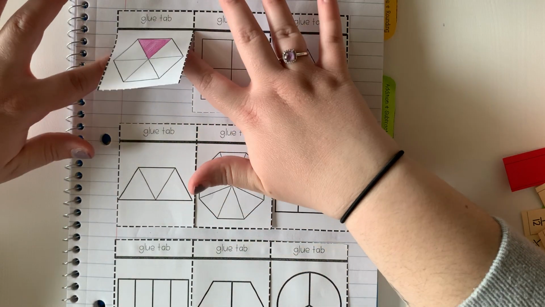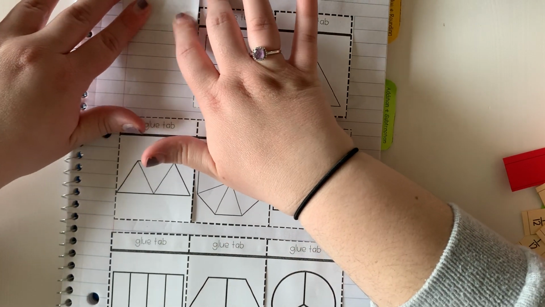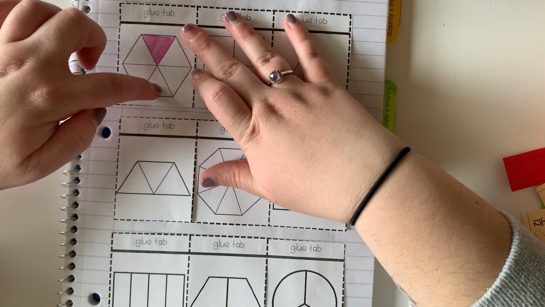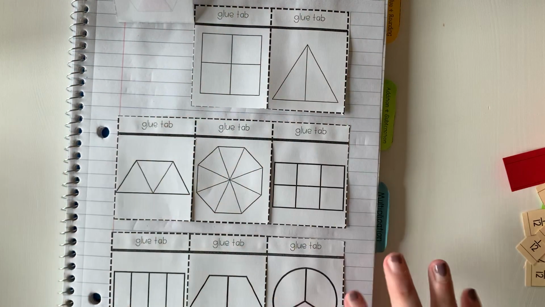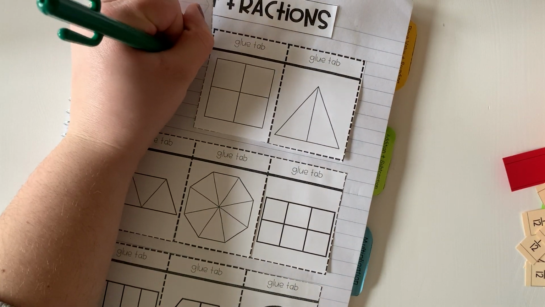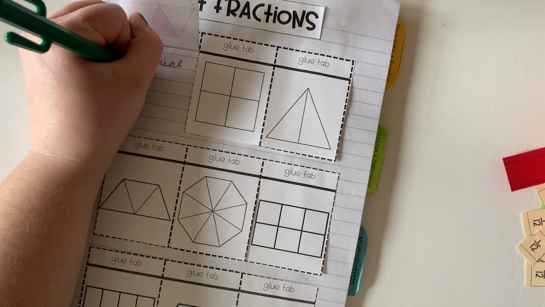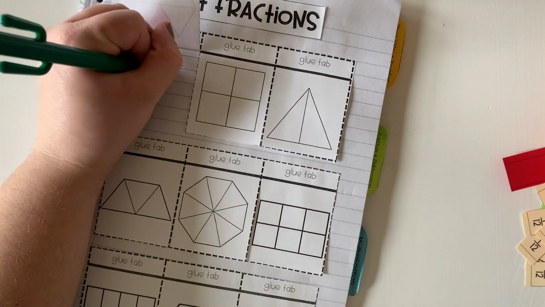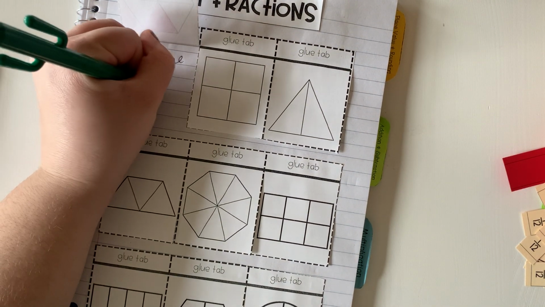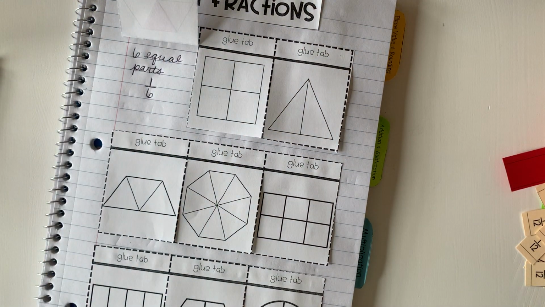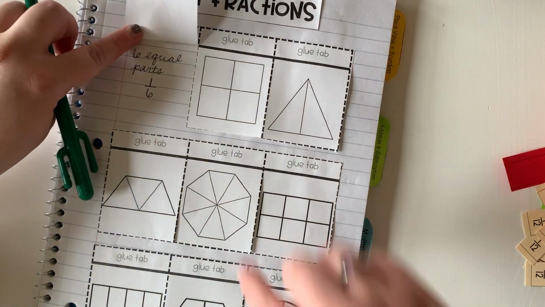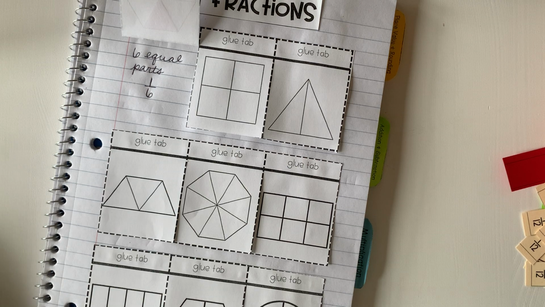And then underneath, we're gonna write how many parts there are. So how many triangles are there? 1, 2, 3, 4, 5, 6. So there's 6 equal parts. And then the unit fraction looks like this, 1/6, because I have 1 out of the 6 colored in. So that's what you're gonna write under the flap.